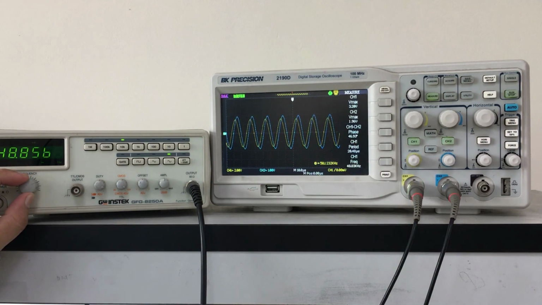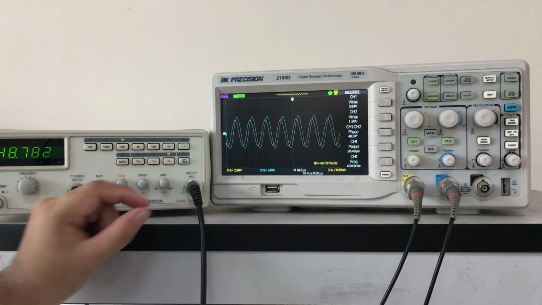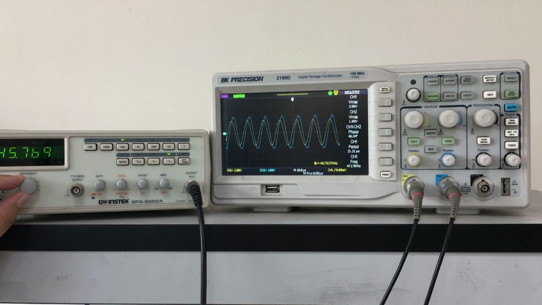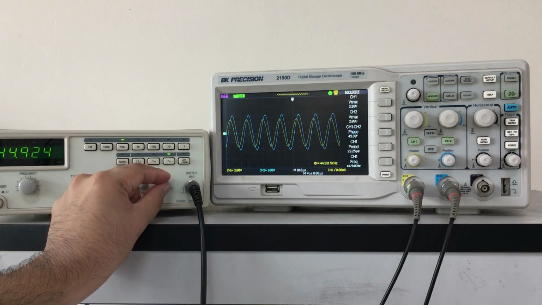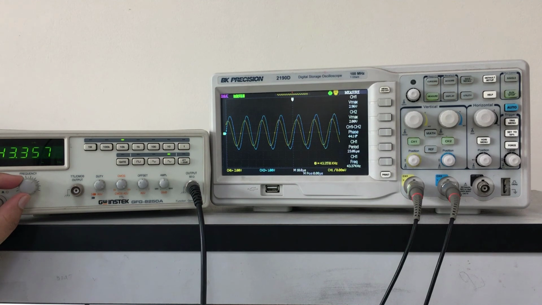I adjust the volts per division a bit. So 43.9 kilohertz.